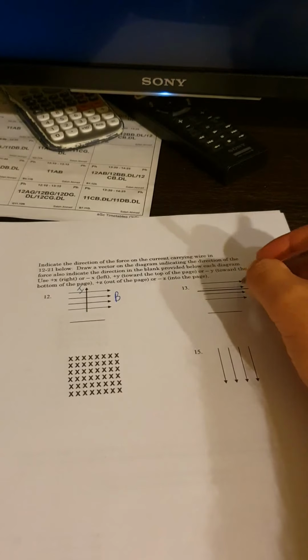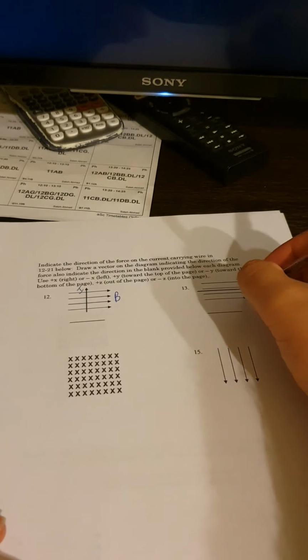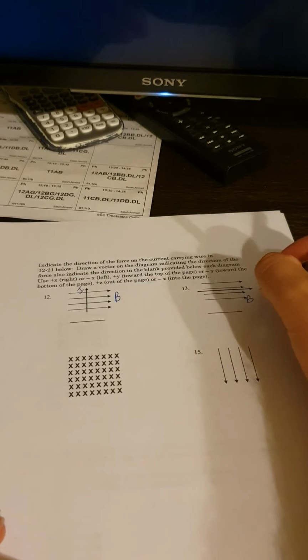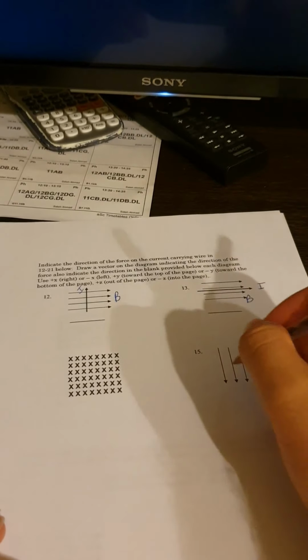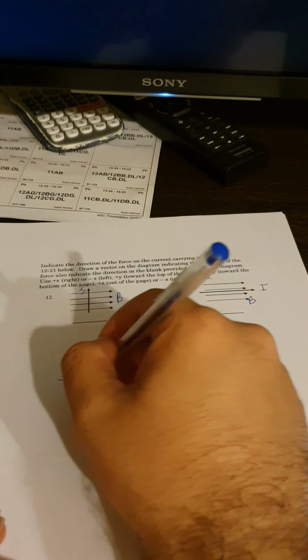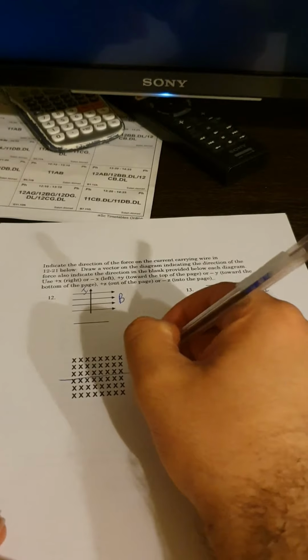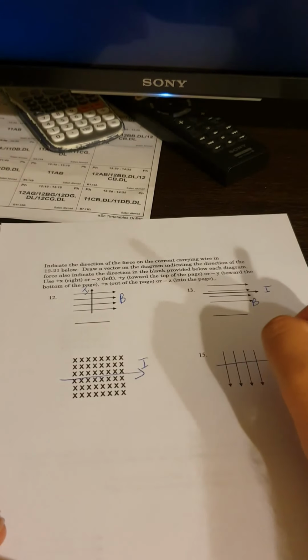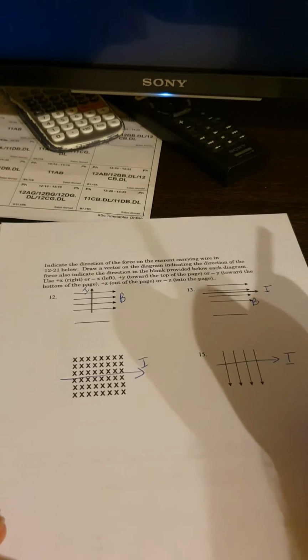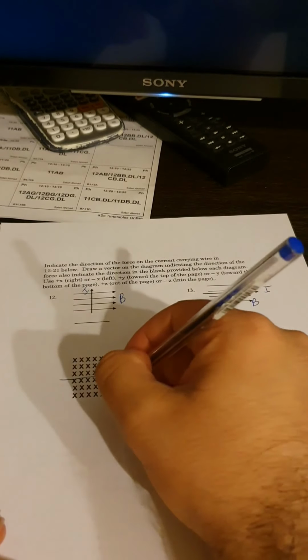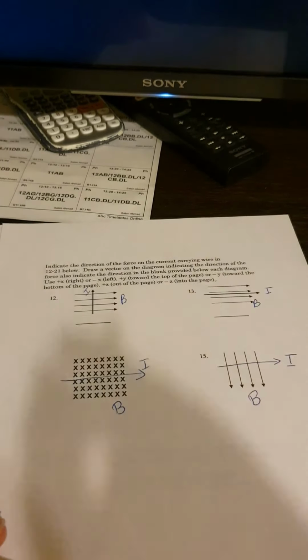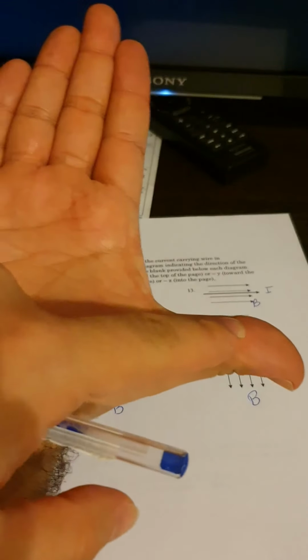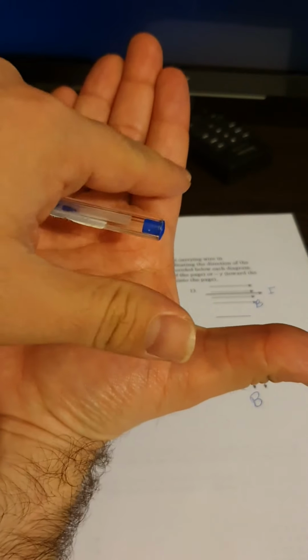We'll assume here that the current is going to the right, and here also going to the right. The cross here is for the magnetic field. So as we just learned, the thumb for the direction of the current, the four fingers for the direction of the magnetic field, and the palm for the force.